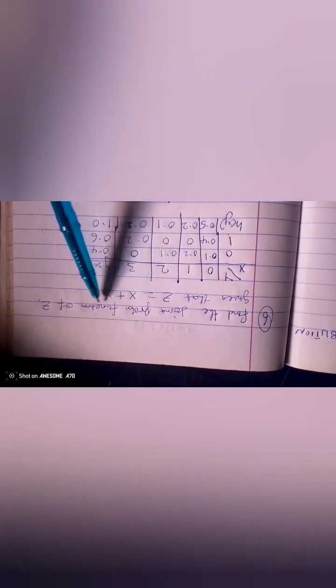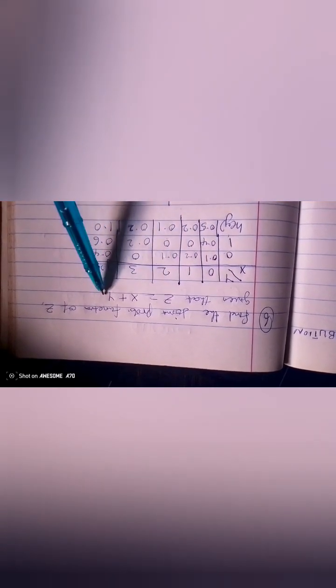Okay, so this one now, number 6 says find the joint probability function of z, given that z equals x plus y. So this is the table, the same table we had from the other flip. I do not want to be navigating from one page to another, so I have to take the pains of recopying it again. It's the same thing as what we had before. Okay, so we have this now.